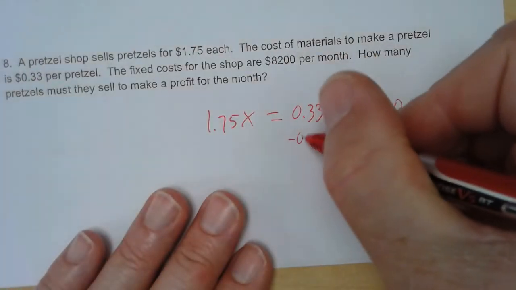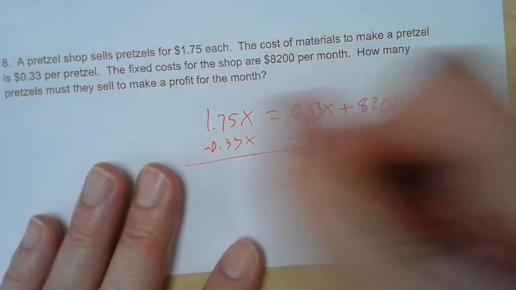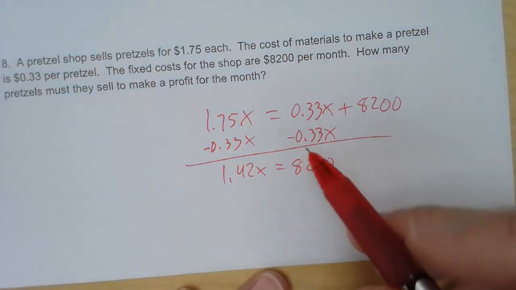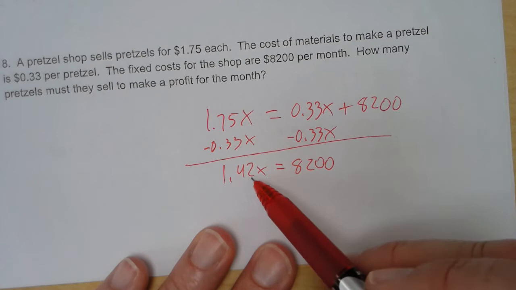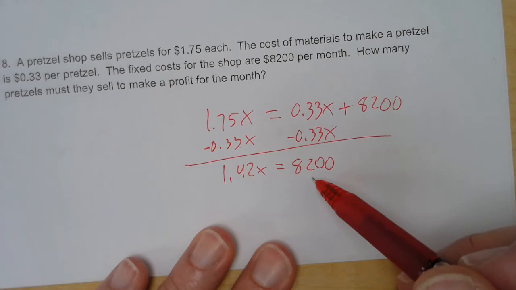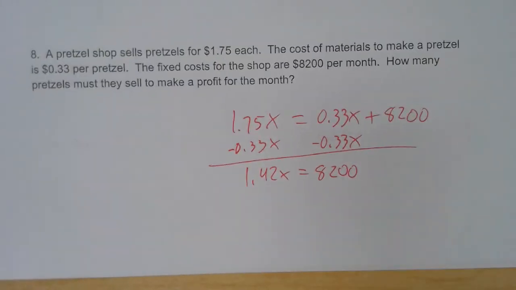So I'm going to subtract over the 0.33x. That gives me 1.42x is equal to 8,200. So I'm gaining back $1.42 every time I sell a bagel. They only cost 33 cents to make, so I'm making that much profit each time. But I got to do that a lot of times to get the $8,200 back. So I'm probably selling these to grocery stores and different restaurants and things like that. I doubt I'm selling all. I could be selling them all out of my shop. I don't know. I'm not a bagel shop operator.